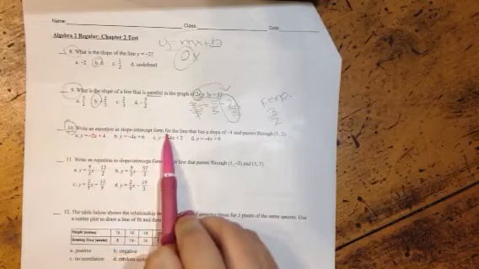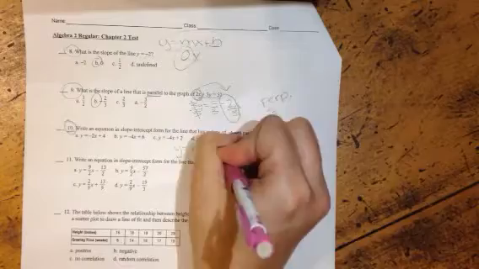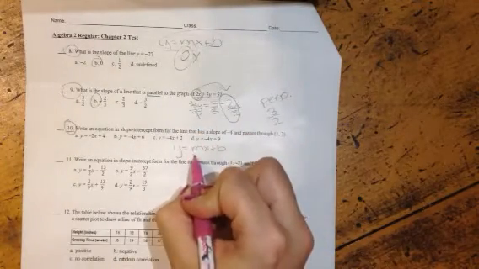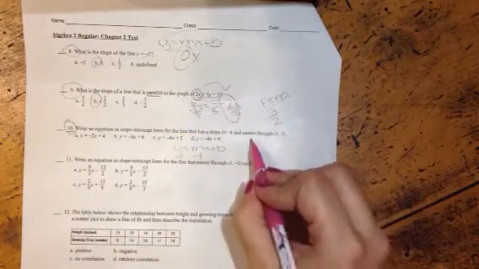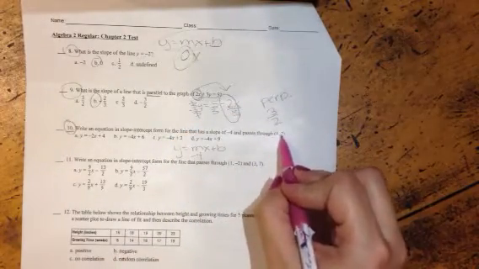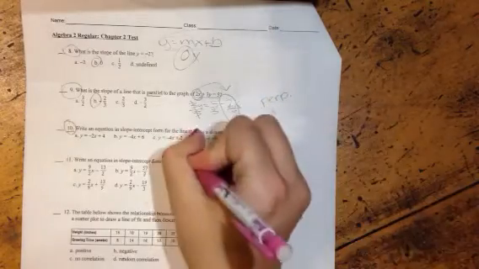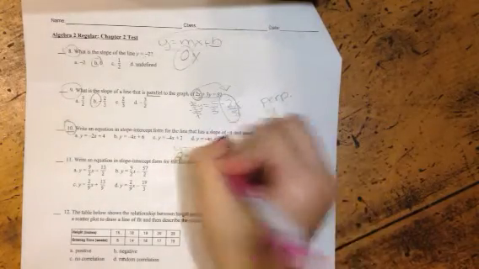Alright, number 10 says write an equation in slope-intercept form. So slope-intercept form is y equals mx plus b. That has a slope of -4. Okay, so I know slope is -4, and it passes through (1, 2). Well, (1, 2) is a point. So that's my x and that's my y. So I'm going to plug in 2 for y and 1 for x.